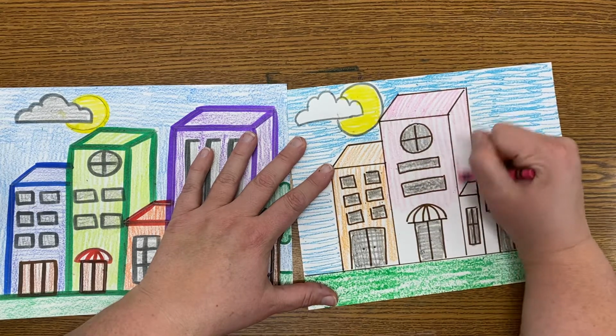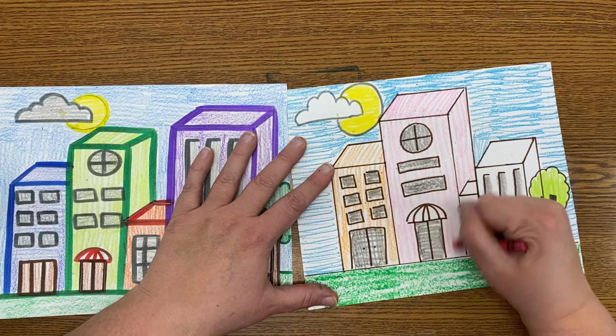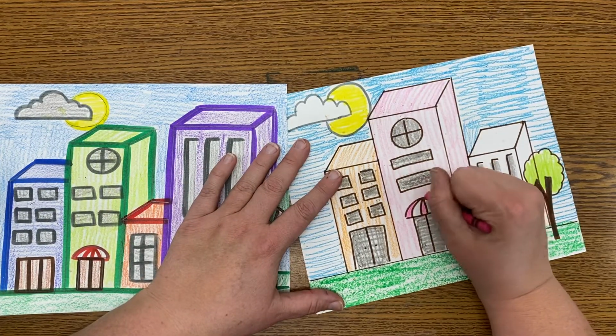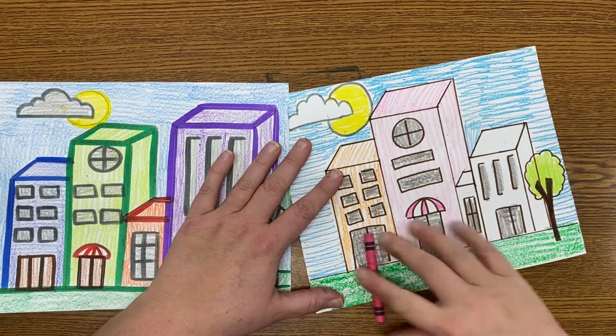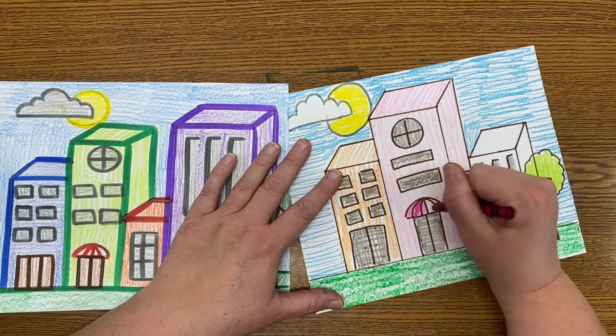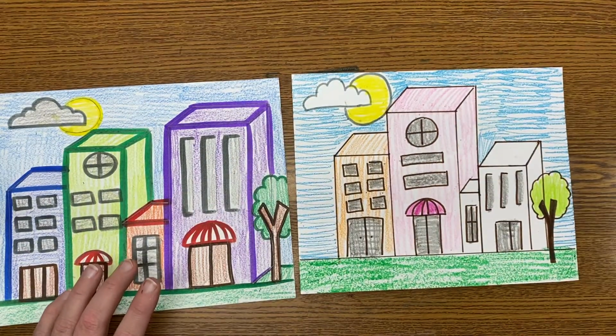Ooh, and then on this awning, I could do like a pattern. I think I'm gonna do it. Oh, I'm gonna be fancy and I'm gonna go every other one with that pink color and then throw in a different pink color for the other ones. Ooh la la, fancy, fancy.